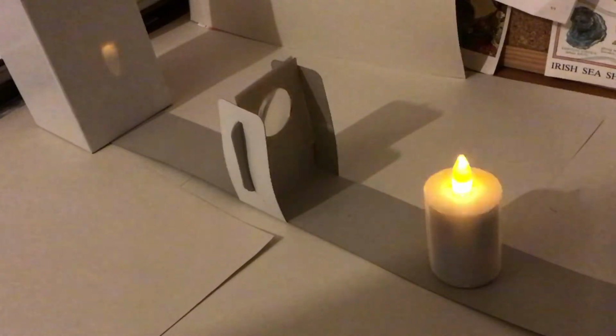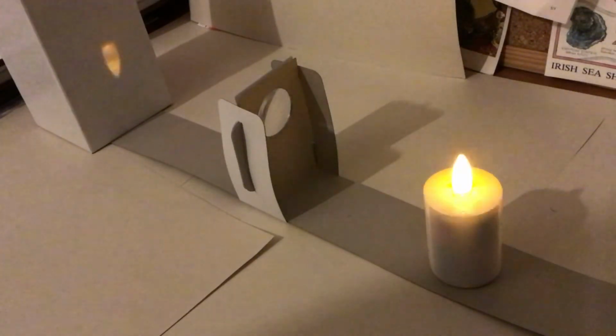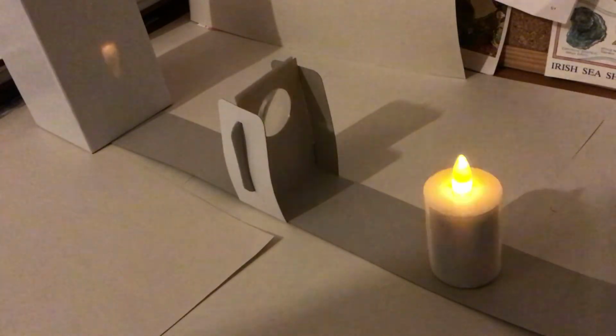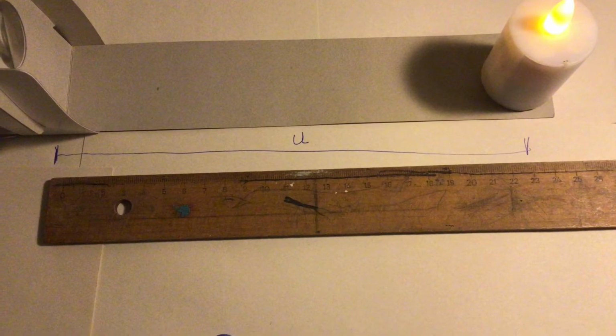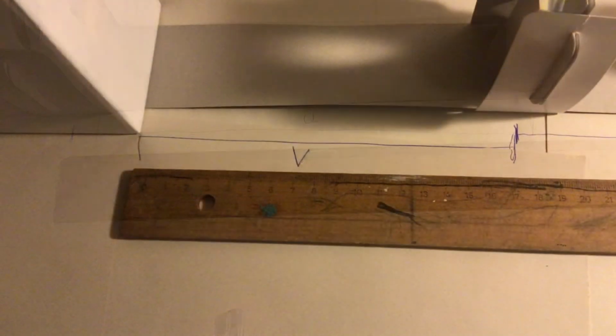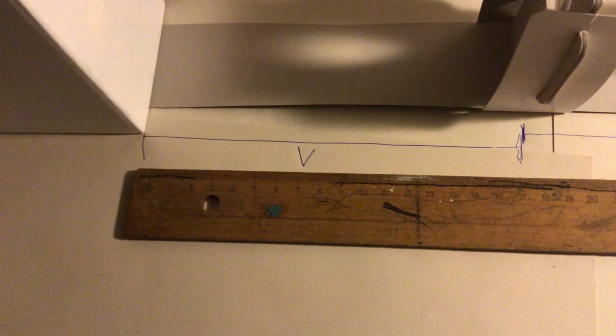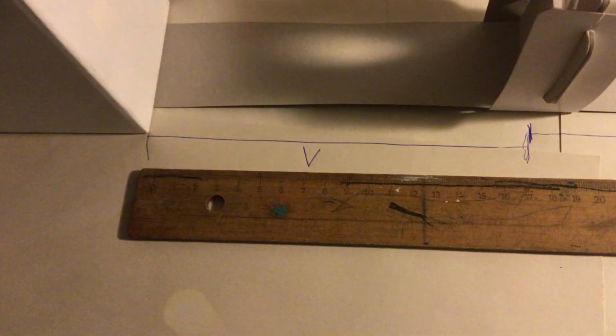I then have to measure the distance from the light to the lens and call that U, and from the lens to the screen and call that V. So to recap, you get your sharp image and then you measure the distance with a ruler from the light to the lens, and that's U. I've got 23 here, and then from the screen to the lens, and that's 18.